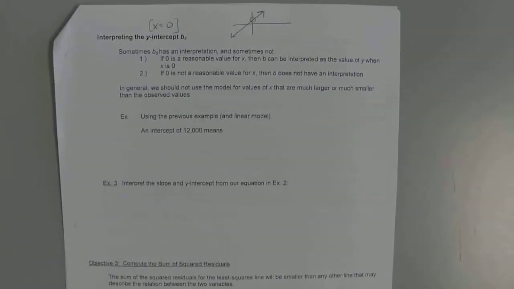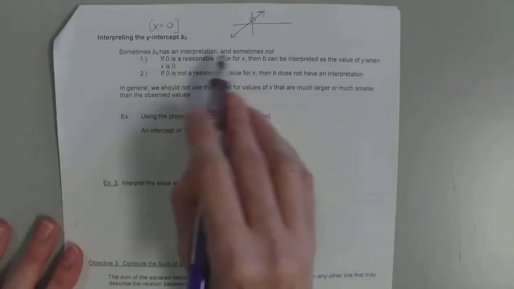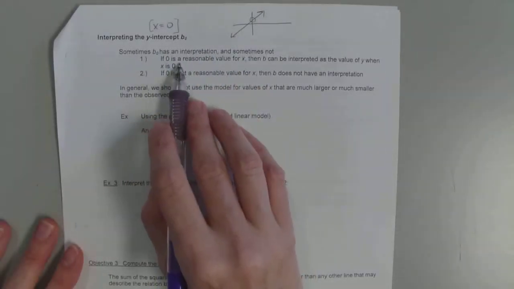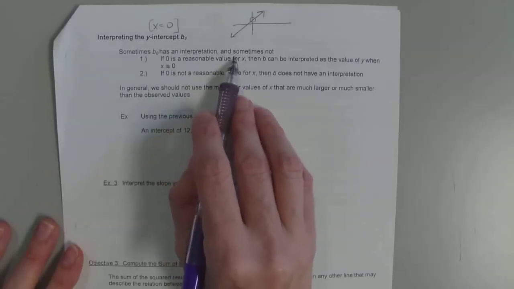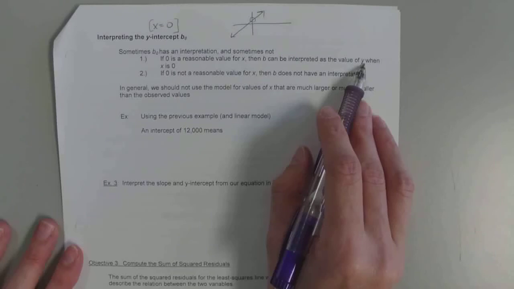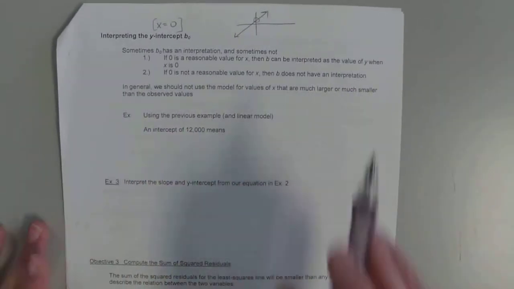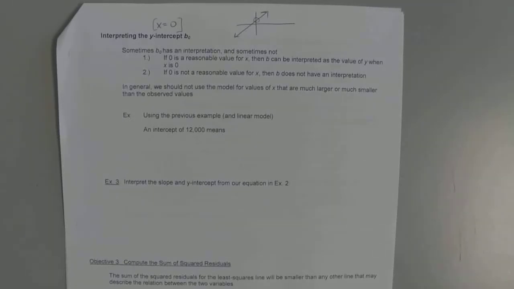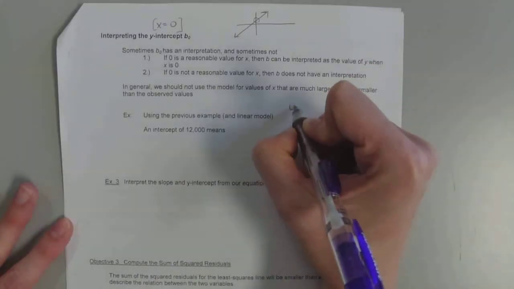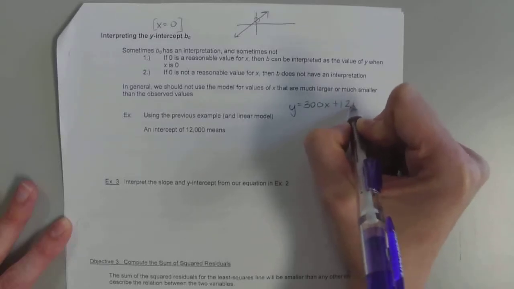So let's look at this. It says sometimes an interpretation can happen and sometimes not. If 0 is a reasonable value for x to plug in, then b can be interpreted, and it's whatever the value of that y is. If 0 is not reasonable, then we just say it's not appropriate to interpret. All right, so I'm going to write that model again. It's right here. Y equals 300x plus 12,000.